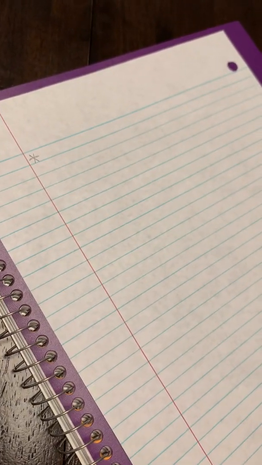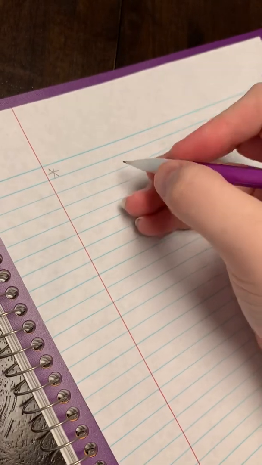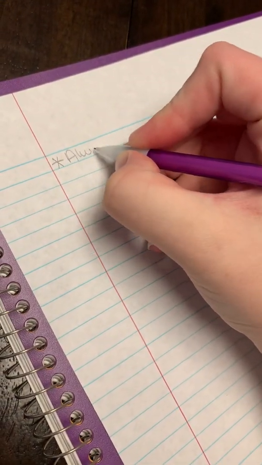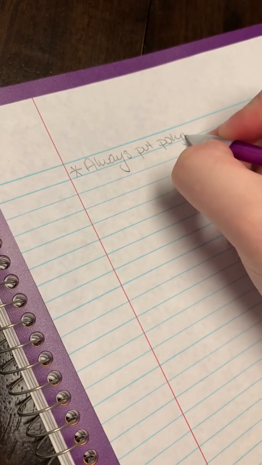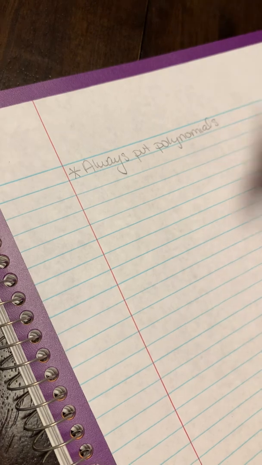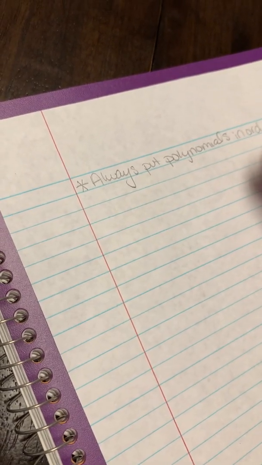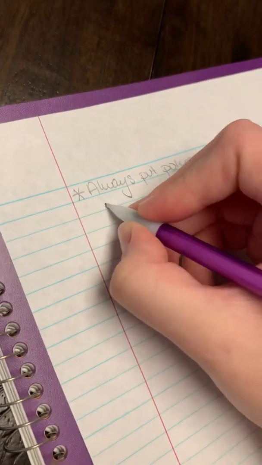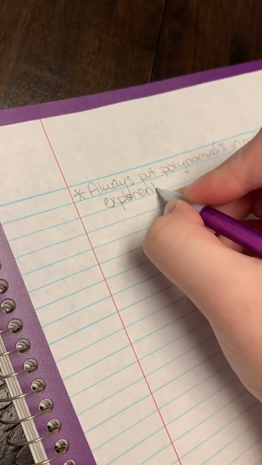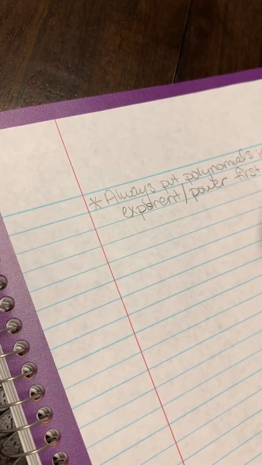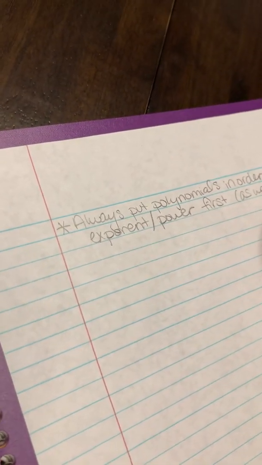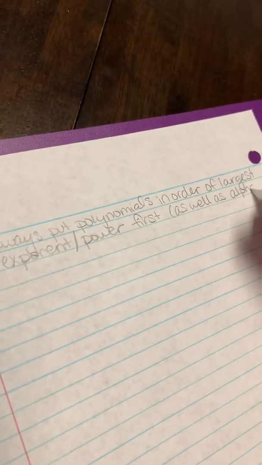Now, something to note before we get too far into adding and subtracting is that you should always put polynomials in order of largest exponent or power first, as well as alphabetical.